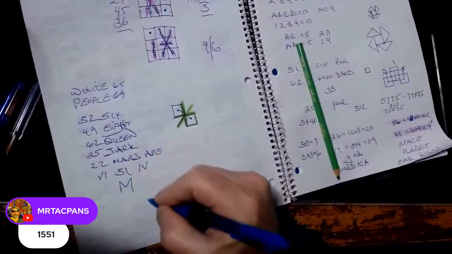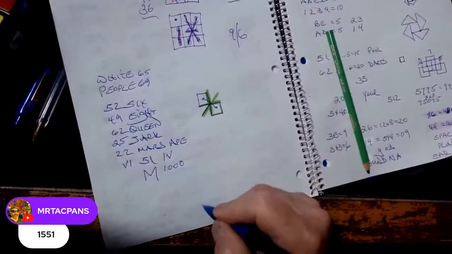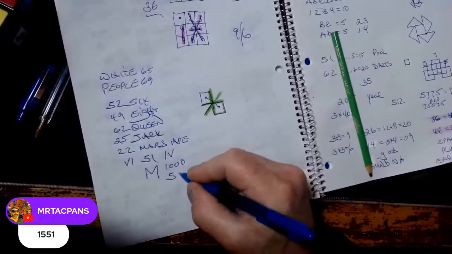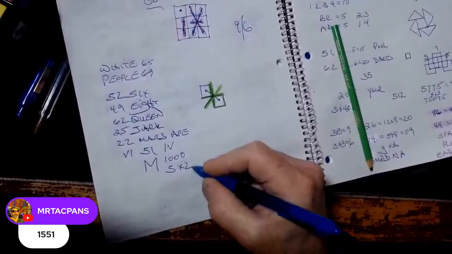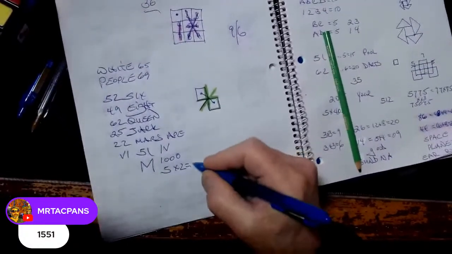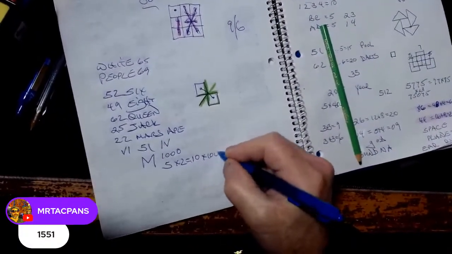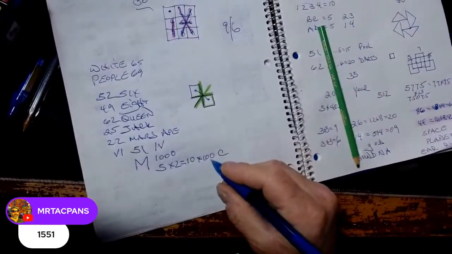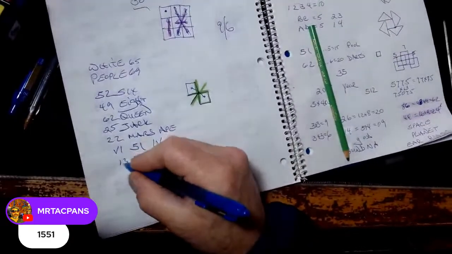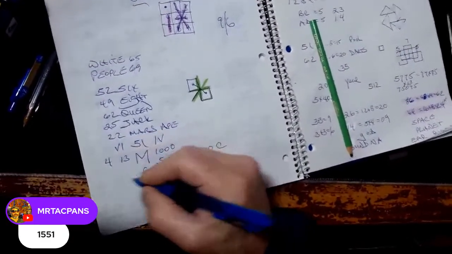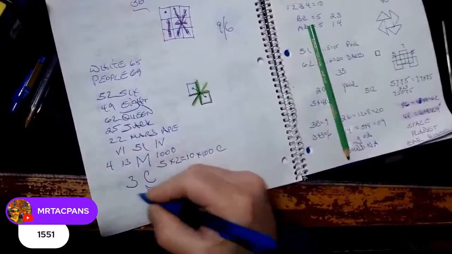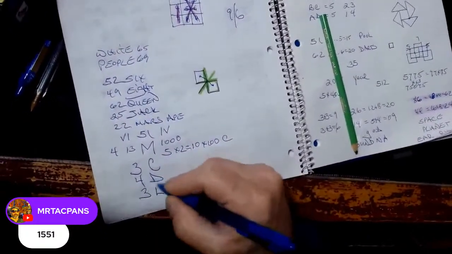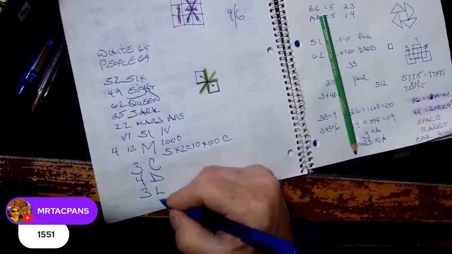Perhaps we'll just do this. In Roman numerals, it shows me 1,000, 10 times 10 times 10, or how about 5 and 2? 5 times 2 equals 10 times 100, C. Roman numeral C is 100. M is the 13th letter. 1 and 3 is 4. C is the 3rd letter. D for the 4th planet is the 4th letter. L, sorry, it's the 12th letter. 1 and 2 is 3.